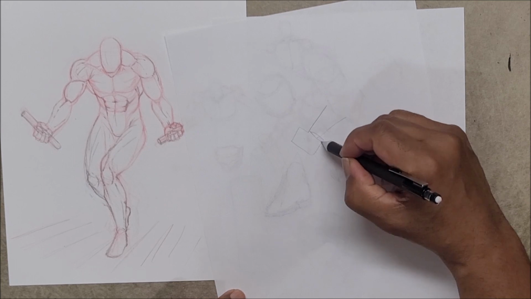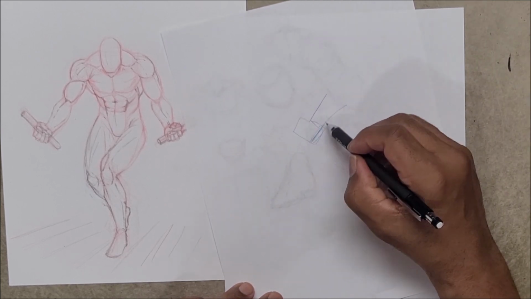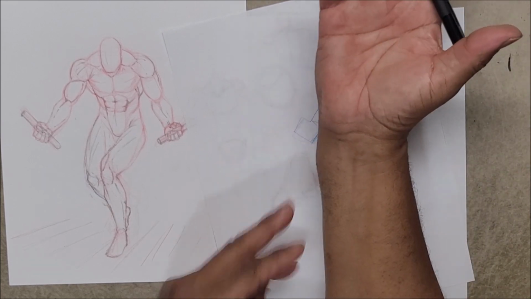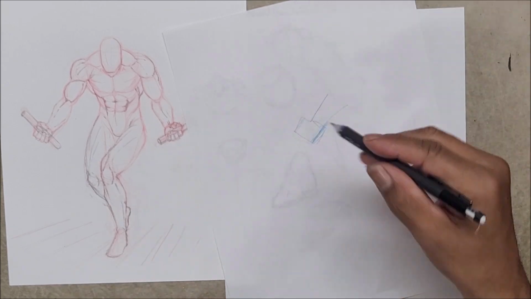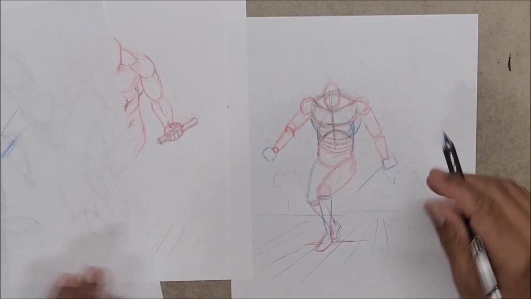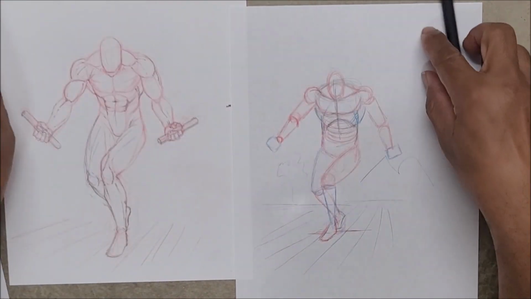You don't want this like a hammer, because the side of your palm is somewhat flat with this arm, and this part comes straight out. So you don't want that little hammer thing. Like if you have your hands like this, I want you to notice something before I start drawing.